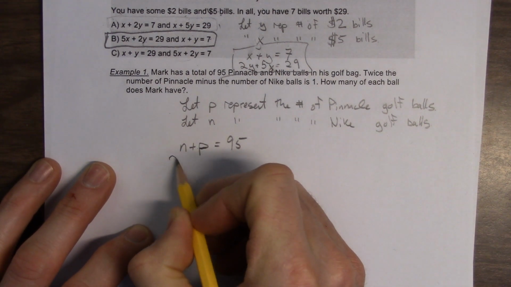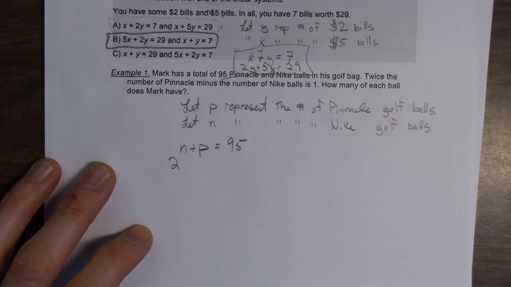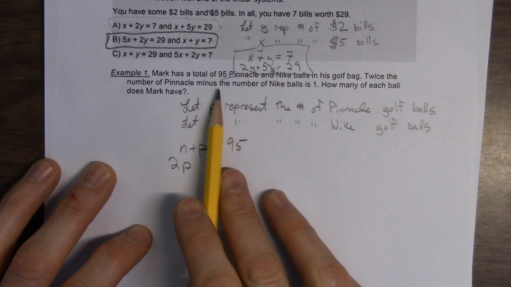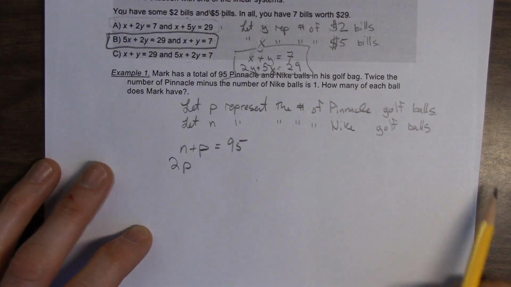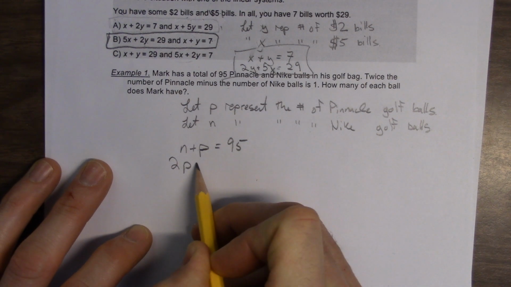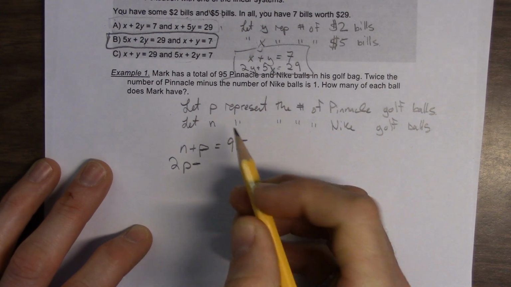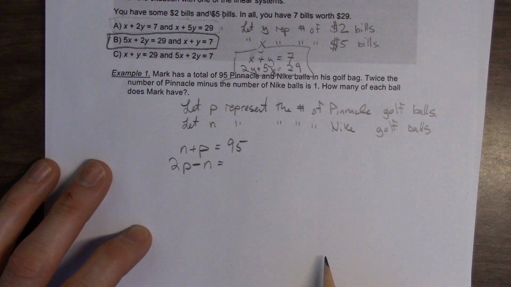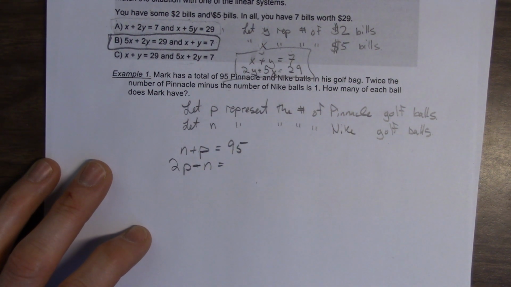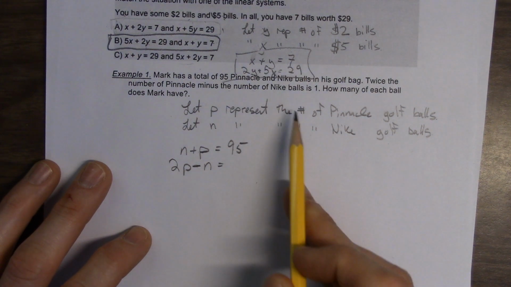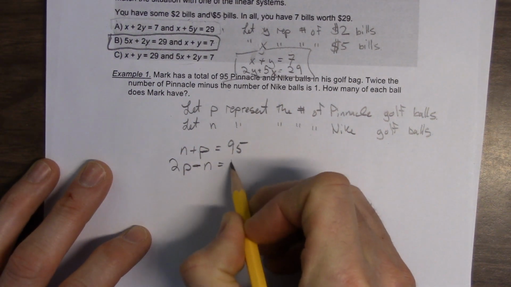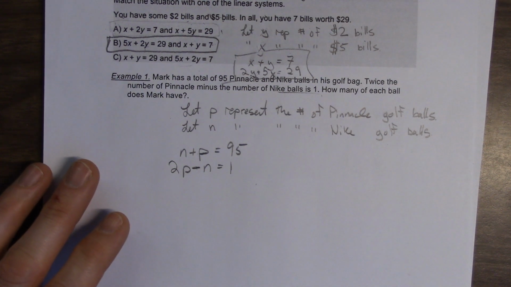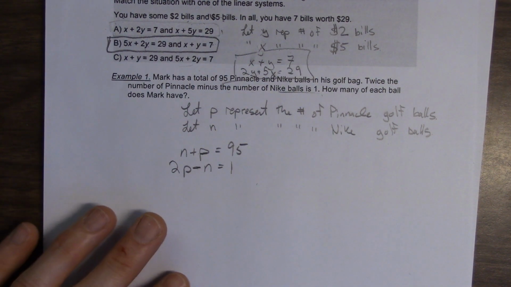Yeah, so 2 what? Yeah, 2P, so twice the number of Pinnacle. And then it says minus the number of Nike balls. So what would I write? Minus what? N, yeah, equals? No, not 95. Yeah, equals 1. It's right there, it's telling us. Pretty straightforward. Now, how many of each ball does Mark have?